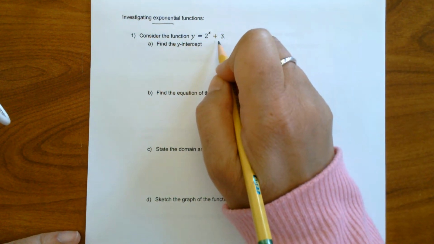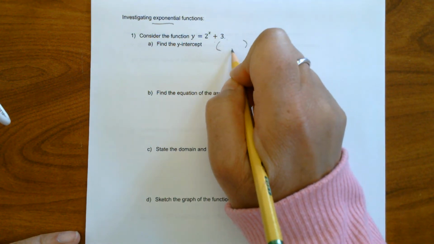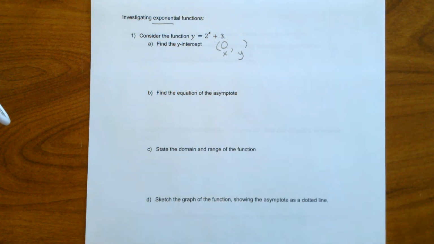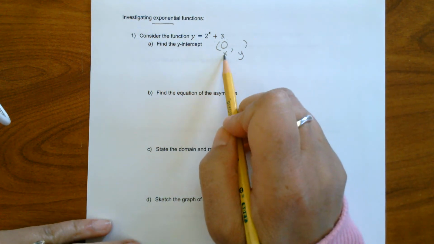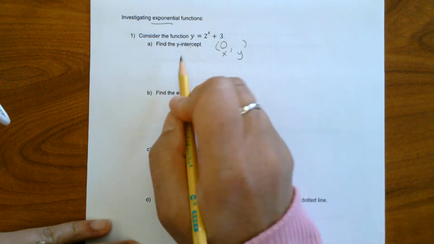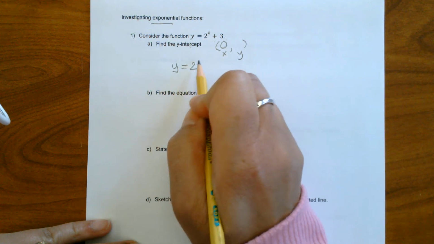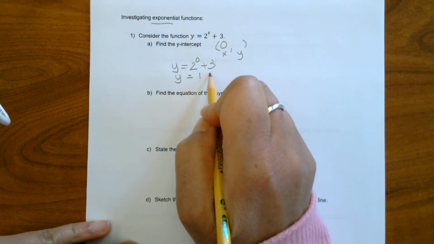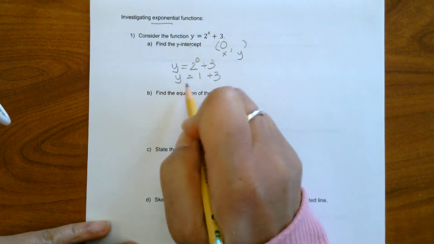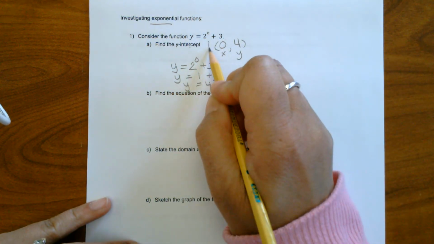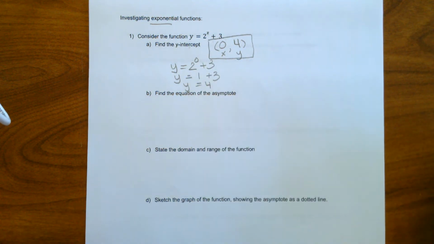Okay, first, find the y-intercept. When we find the y-intercept, what we have to remember is that x is 0, and we are looking for the y. If you can remember that, you can find your y-intercepts. So what does that mean? Well, we put 0 in for x. So y equals 2 raised to the 0 plus 3. Anything to the 0 power is going to be 1. So 1 plus 3. So y equals 4. So our y-intercept is (0, 4). This is your answer. You write it in point form.